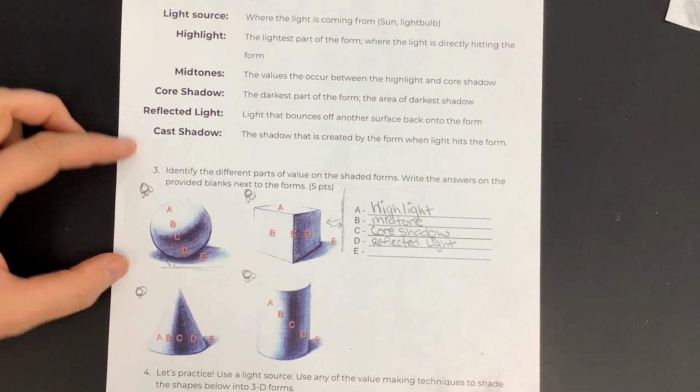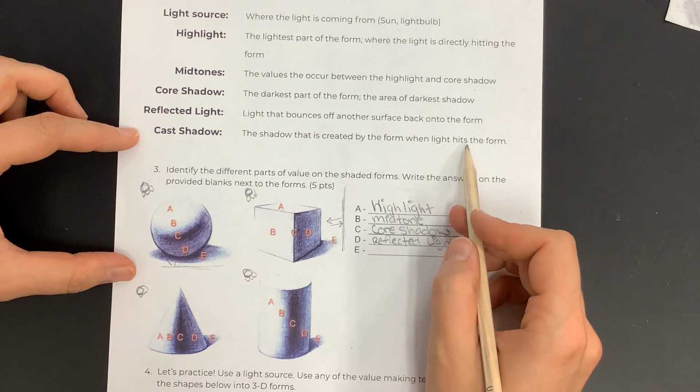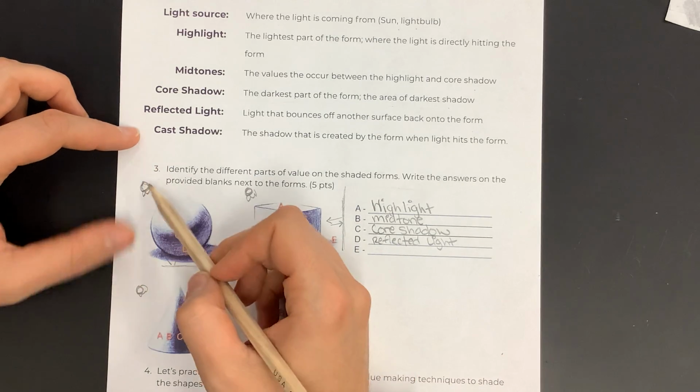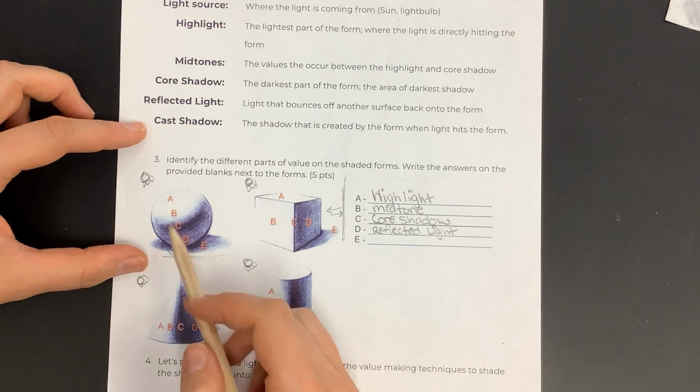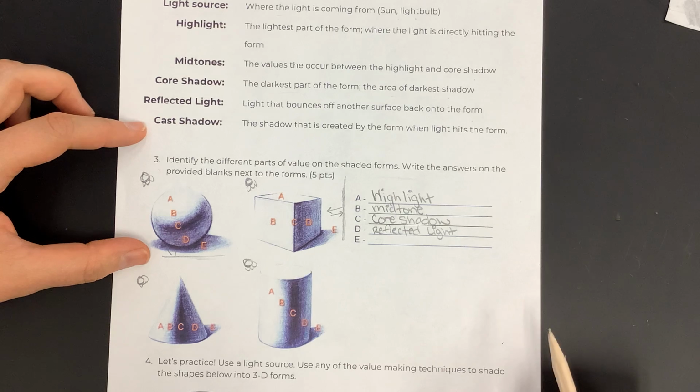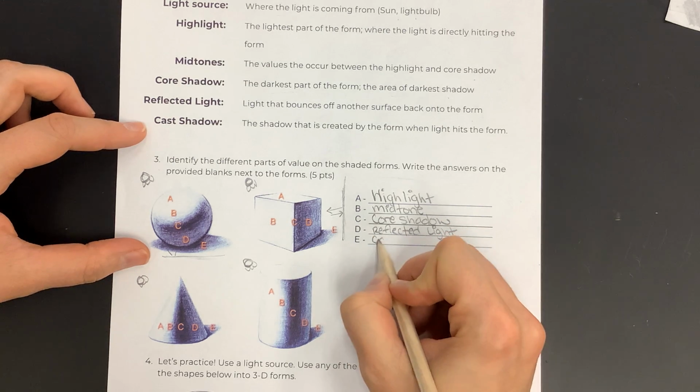And then last but not least, we have a cast shadow. So that's the shadow that is created by the form when light hits the form. So when light is hitting this form, okay, it creates this cast shadow, which is letter E. Okay, so that's your cast shadow.